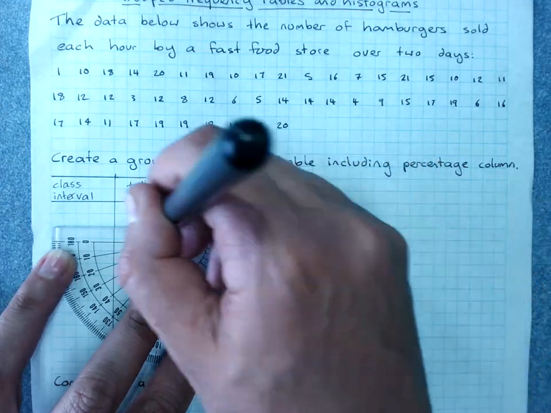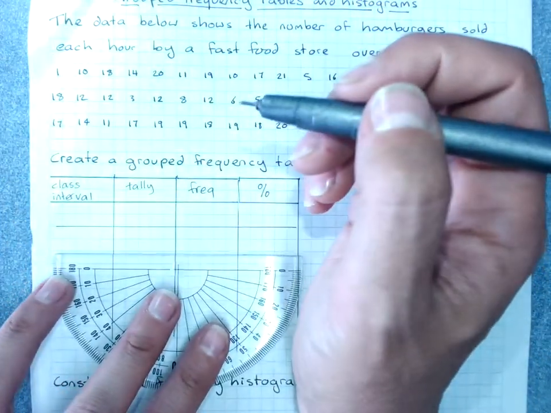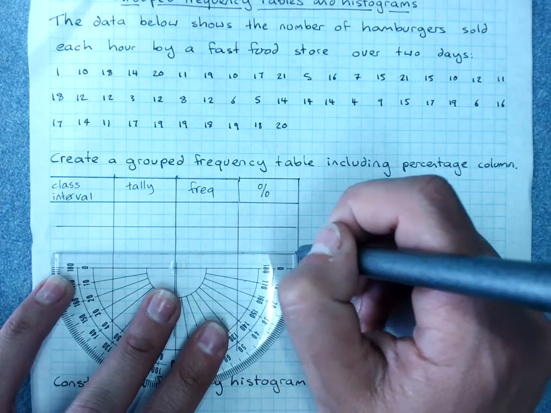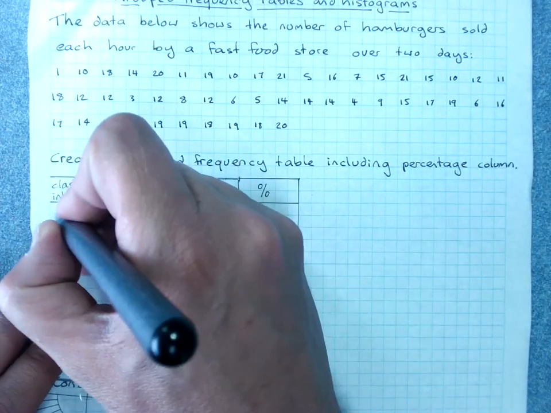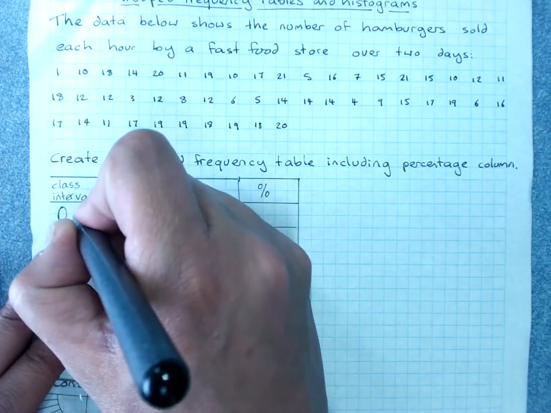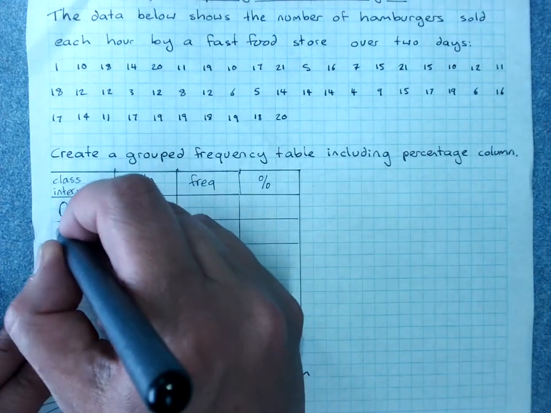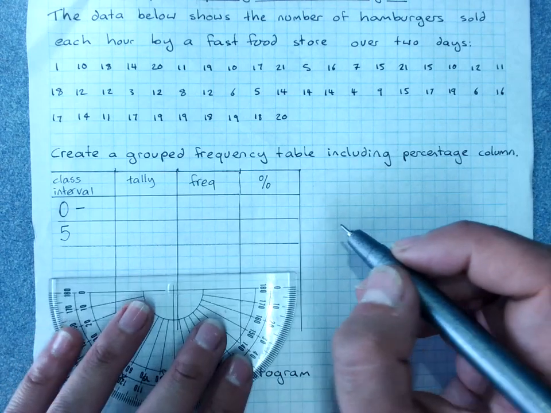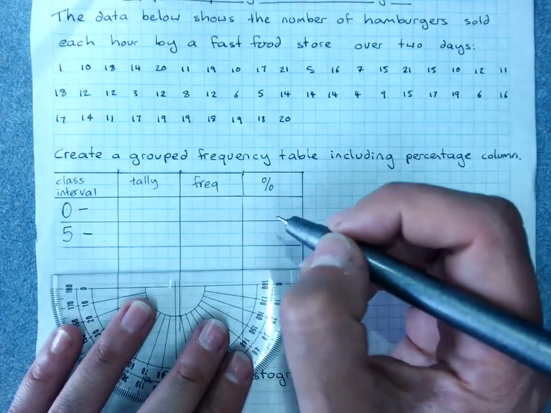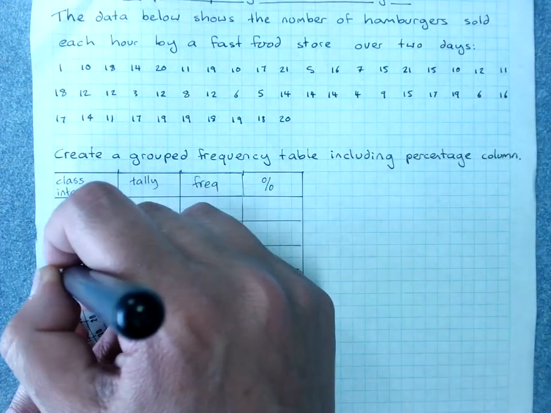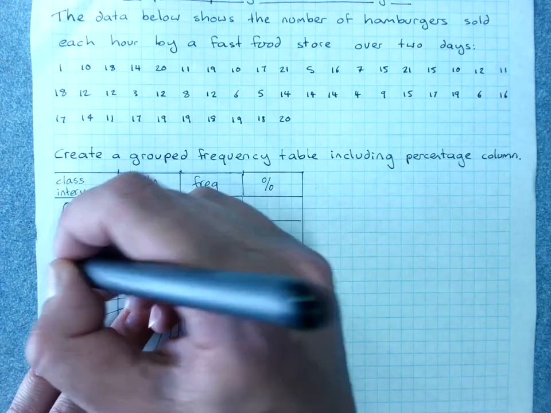Now it's worth noting that what's usually done in your textbook is we'll say that we'll start our class at 0, and then they just put a dash of up to, and then they say now start the next one at 5, and then go up to, and now start the next one at 10.